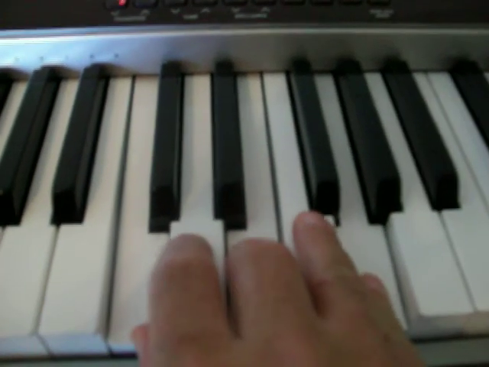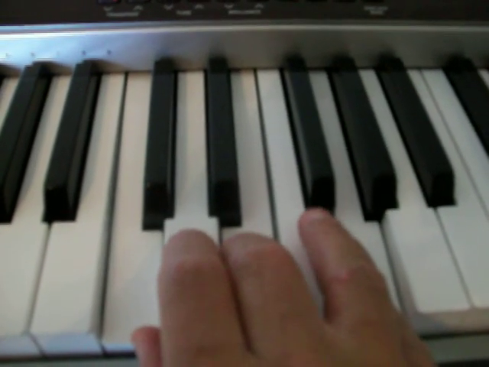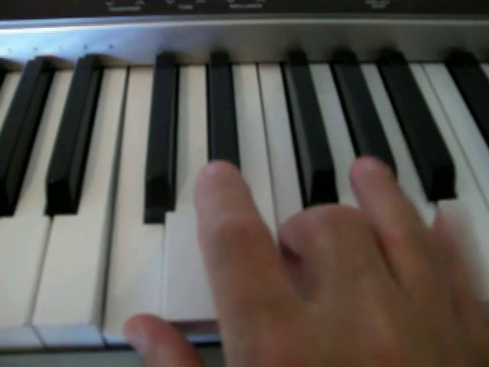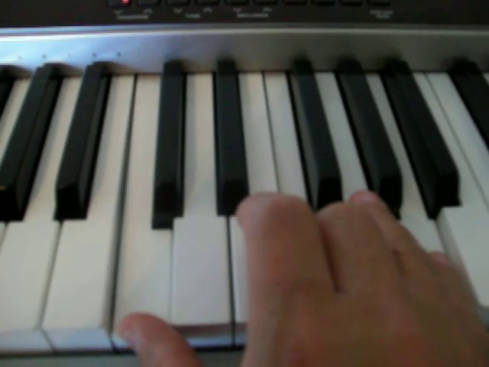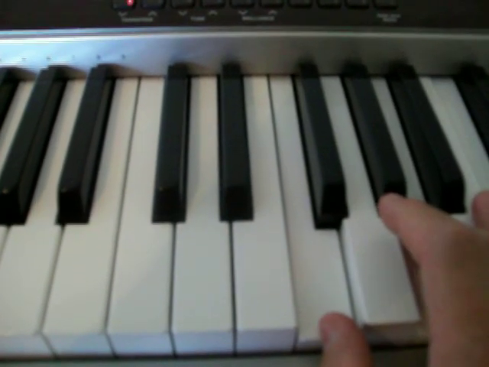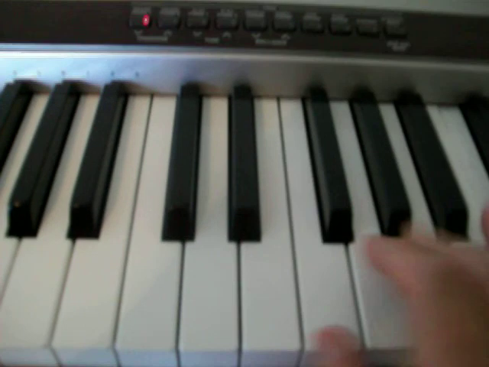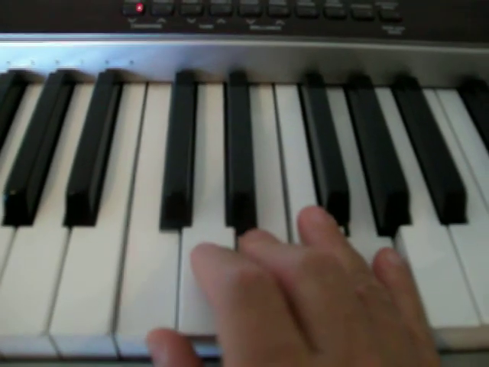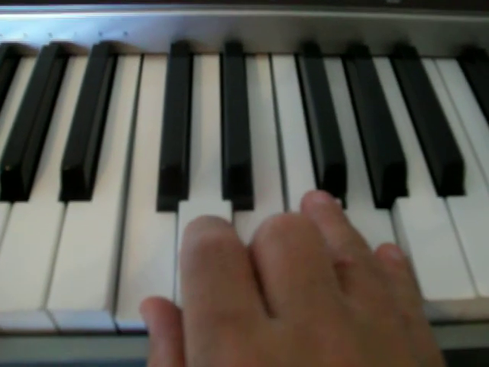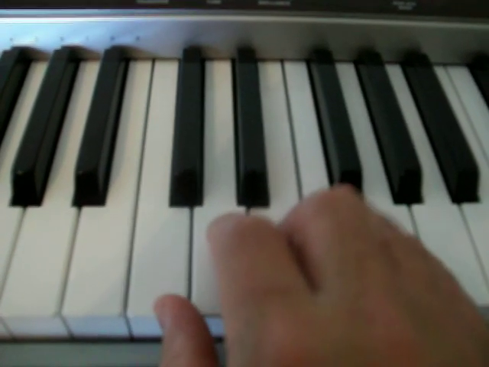If you're playing a C chord and you go to the F chord, what you do is just move over like this, because the F chord is the F, A, and C. Another good way of remembering this too, if you're playing just a regular straight position like this, you're basically just going up the keyboard like this.